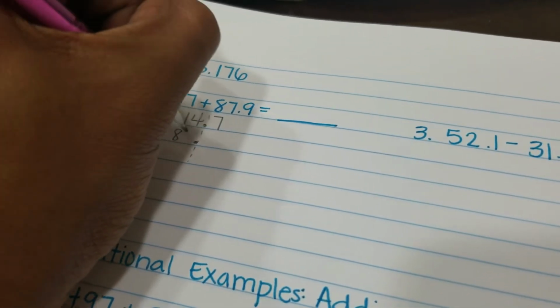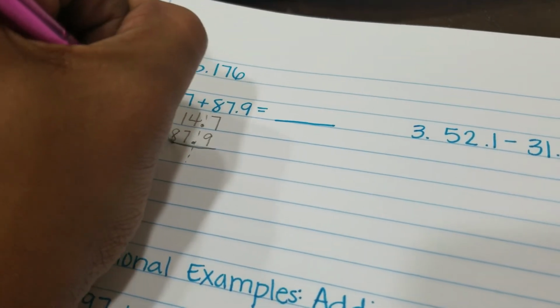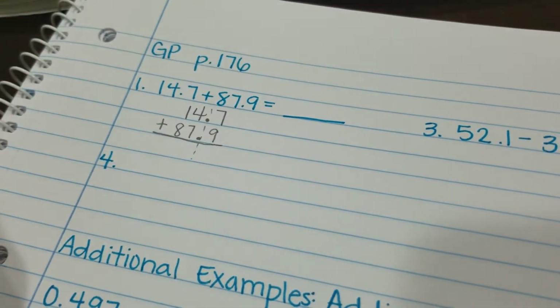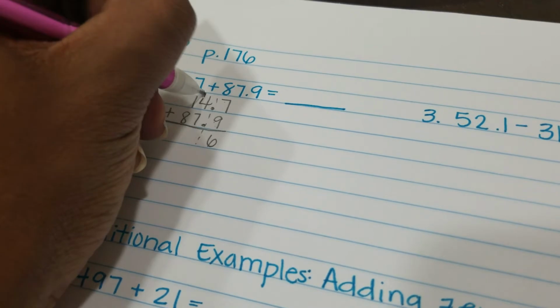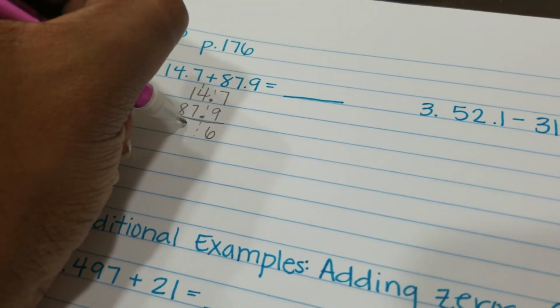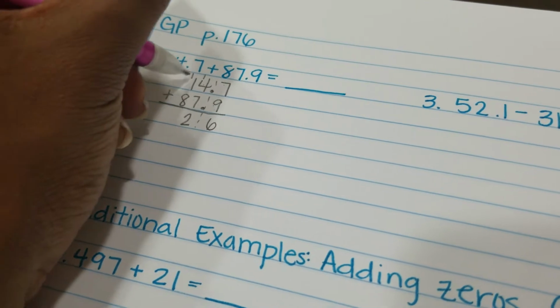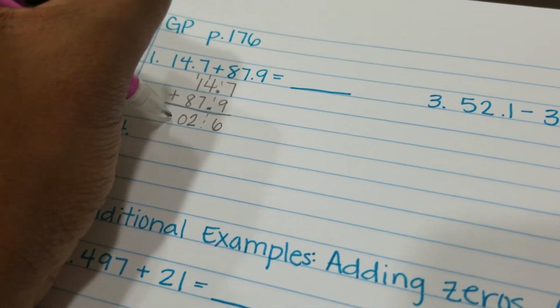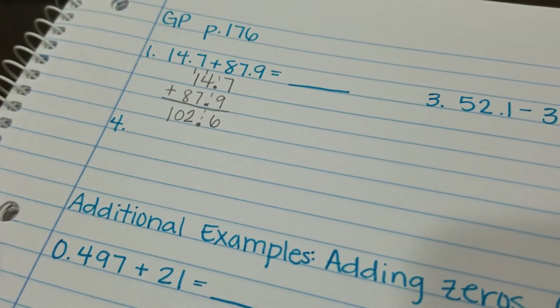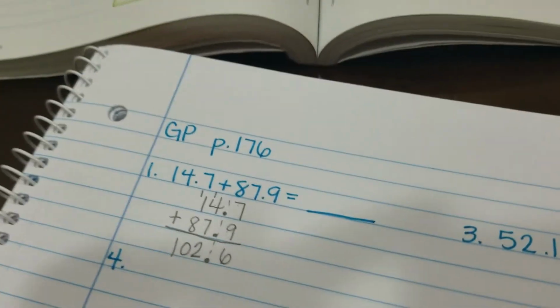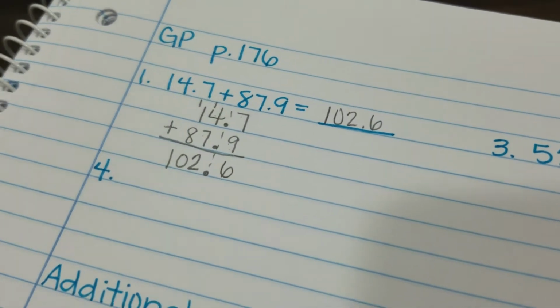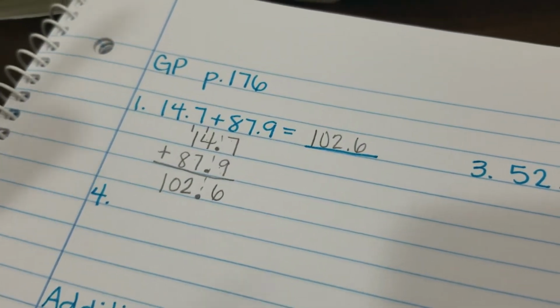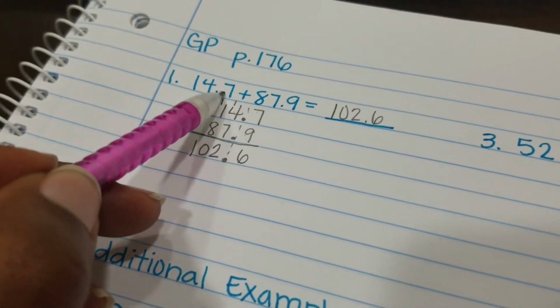Okay, so we have 87.9. Draw the line underneath and put a plus because the problem is addition. 7 plus 9 is 16, carry a 1. 1 plus 4 is 5, plus 7 is 12. Put our 2 down here, carry a 1. 1 plus 1 is 2, plus 8 is 10. And we can't forget about this decimal point. So 14.7 plus 87.9 is equal to 102.6. We can check to make sure our decimal point goes in the right place by doing some estimation. 14.7 is close to 15.